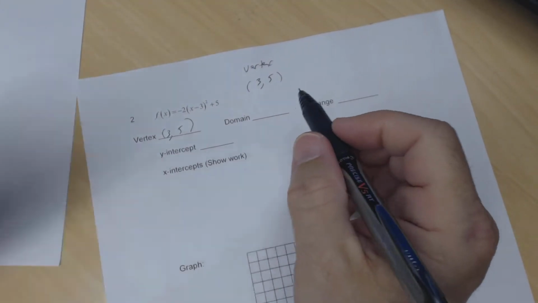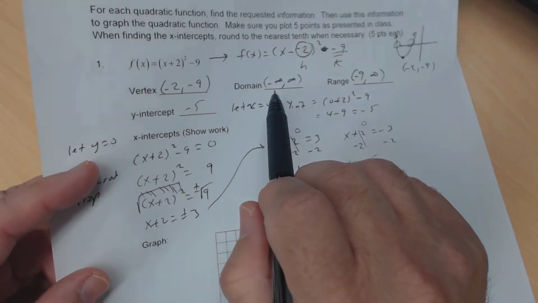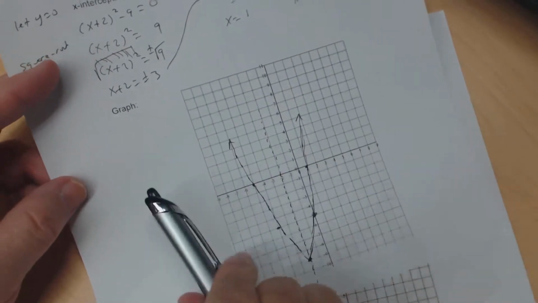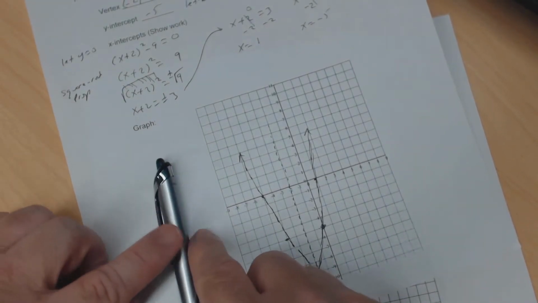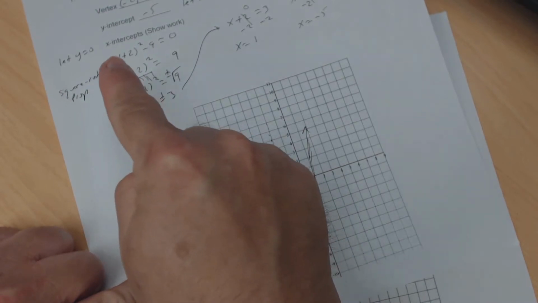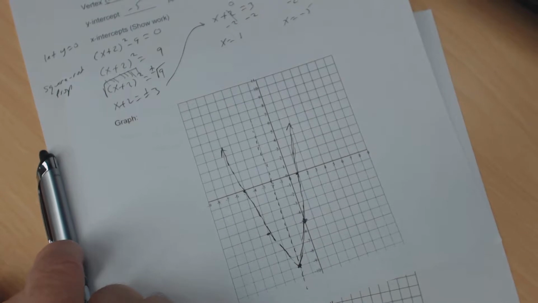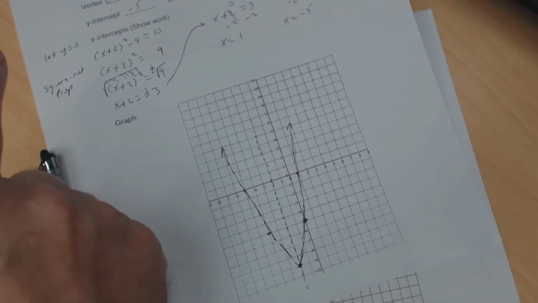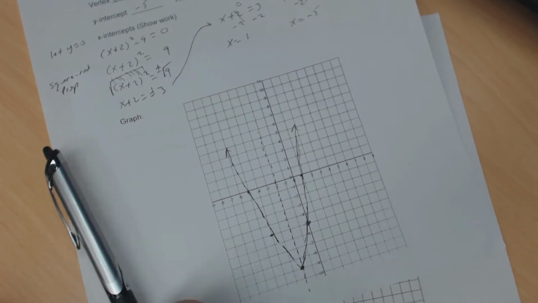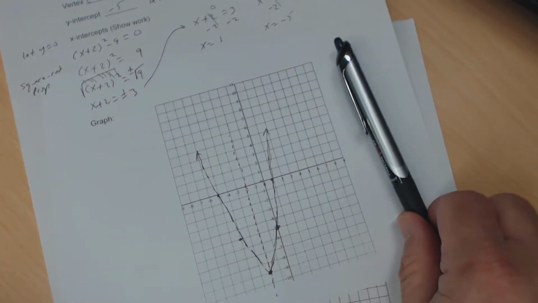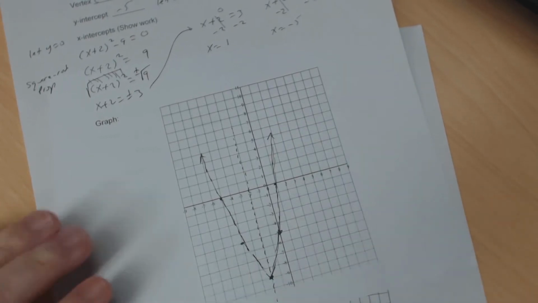Now again, the domain: remember, the domain for all quadratic functions will be all real numbers. So as I go along the x-axis for the domain, if I look at negative 100 right here, I'm going to get a y value, a point on the graph. If I look at negative 1000, when x is negative 1000, I'm going to get a point on the graph. It will be way up there, a large y value, but I get a point on the graph. So I'm going from negative infinity all the way. Same thing: if x is 5,000, I'm going to get a point on the graph, and so on.